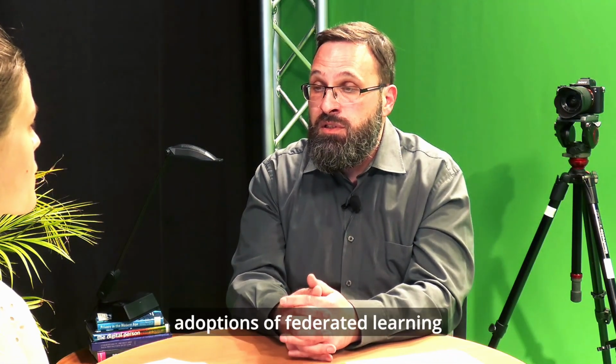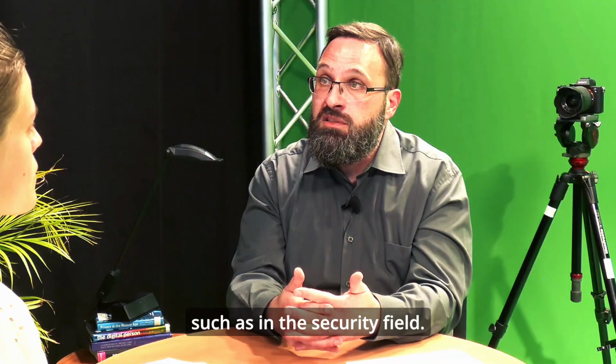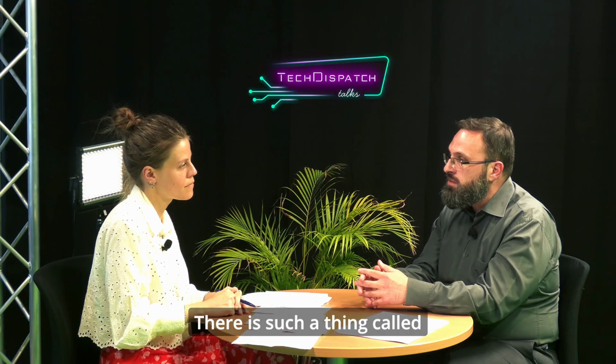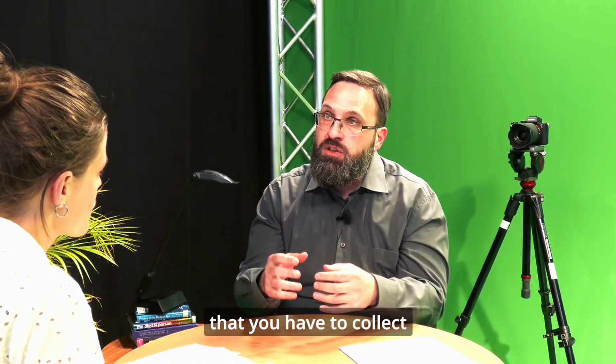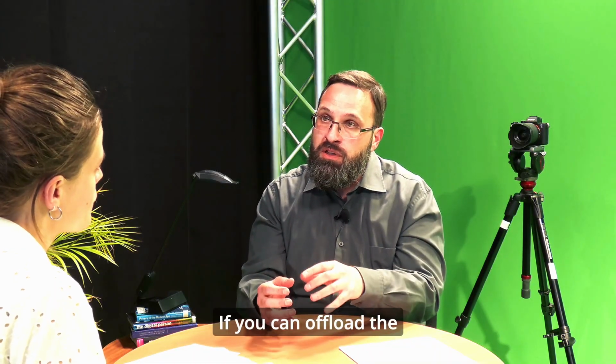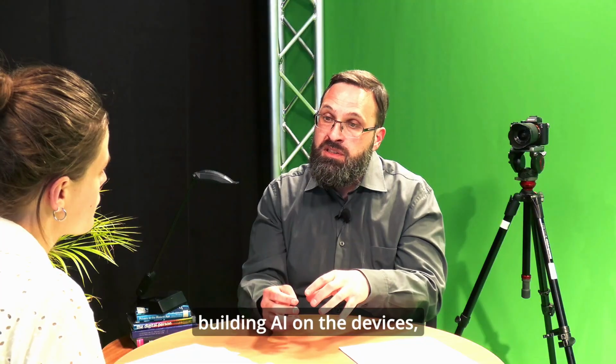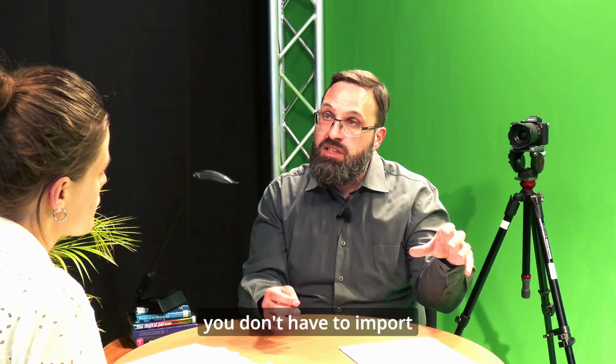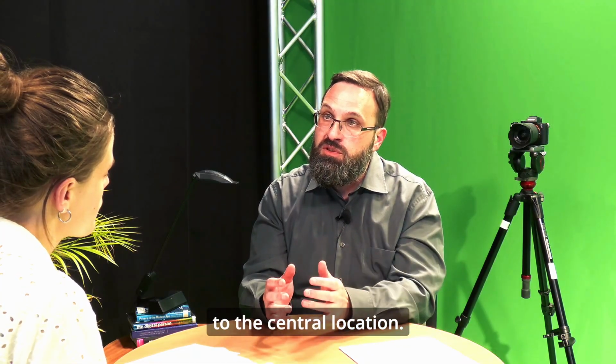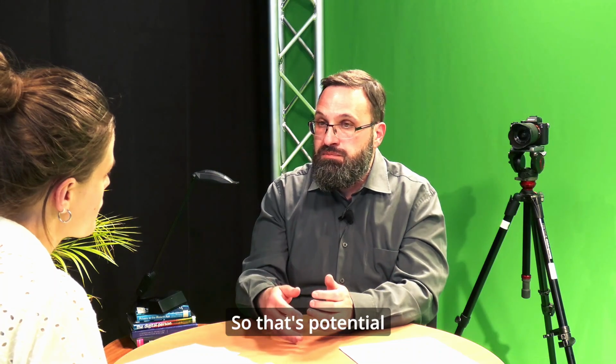You can have other adoptions of federated learning, such as in the security field. There is such a thing called intrusion detection systems that help secure devices. The problem with that is that you have to collect a lot of security information centrally. That's the current practice. If you can offload building the AI onto the devices, you don't have to import all the security information to the central location. So that's potential evolutions of federated learning or further uses of federated learning.